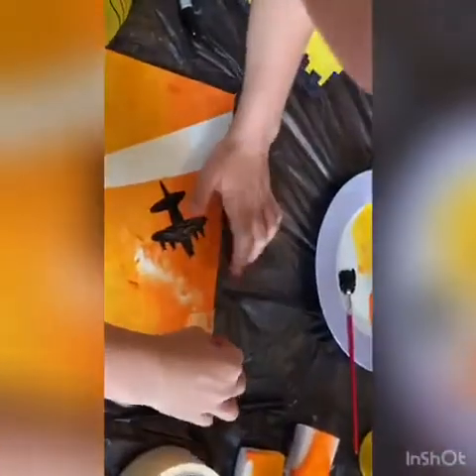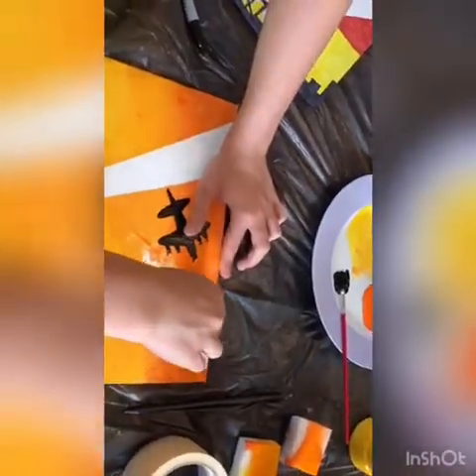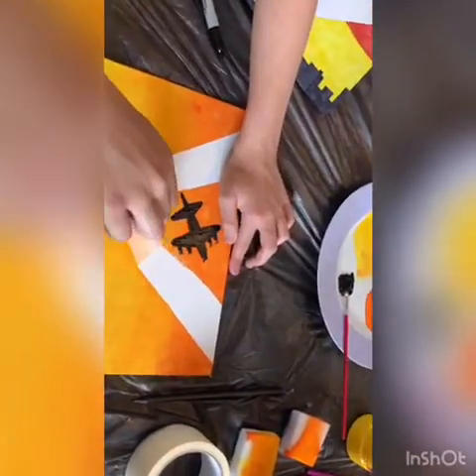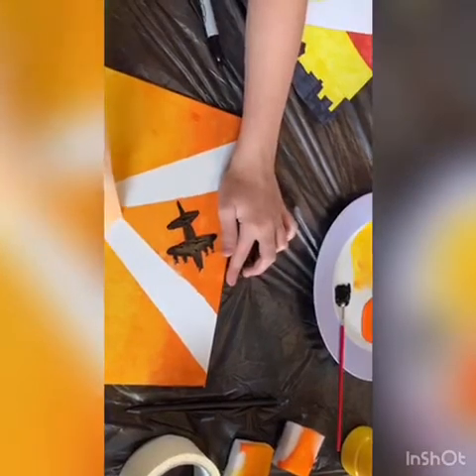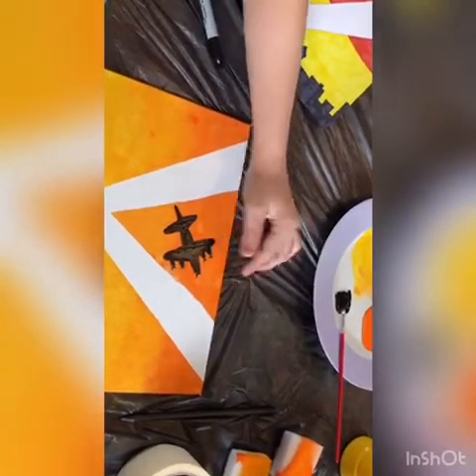The kids never let you do the fun bits, they always have to do it themselves. Get it. There we go. Peel it back to get our beam, like so. Okay, and then we'll show you what they both look like at the end.